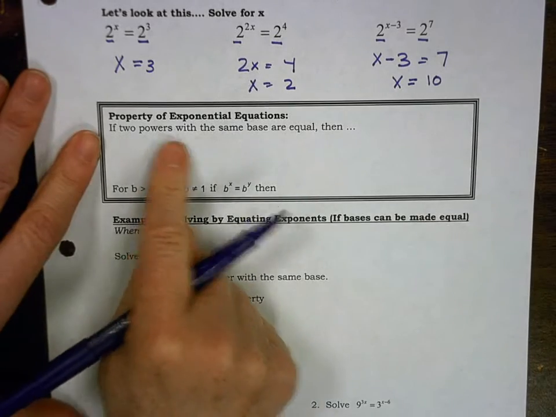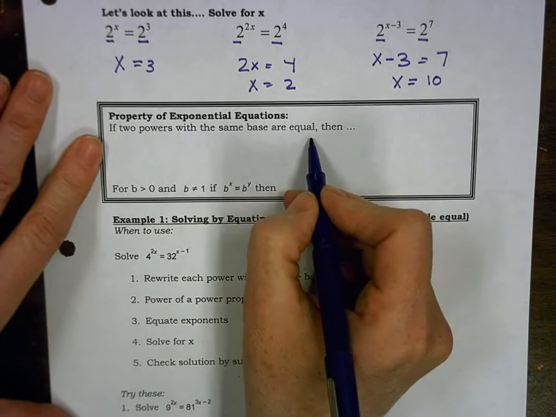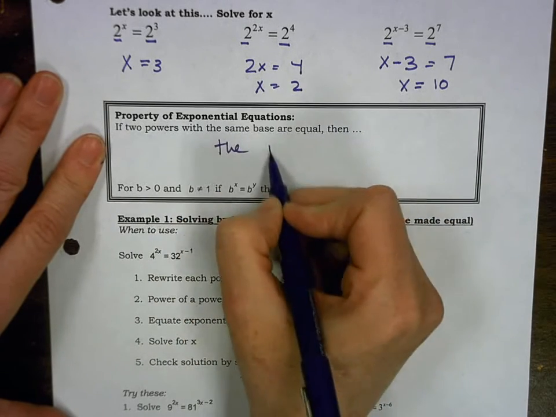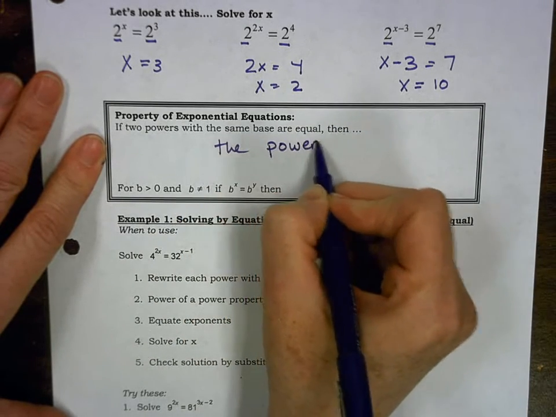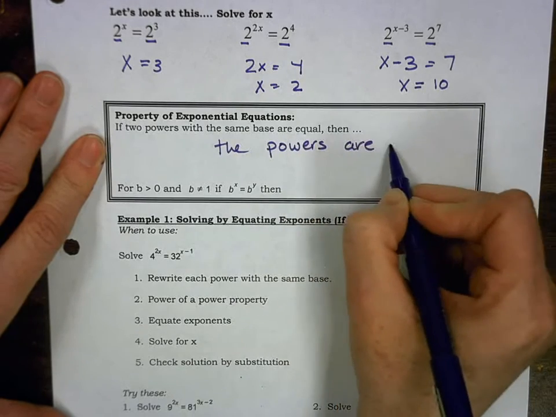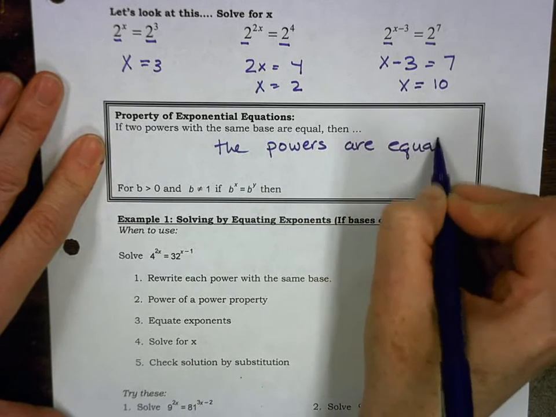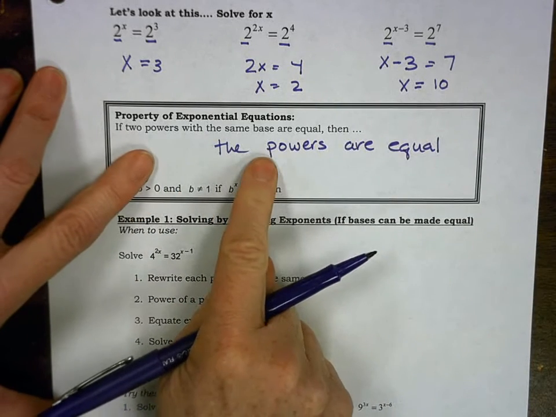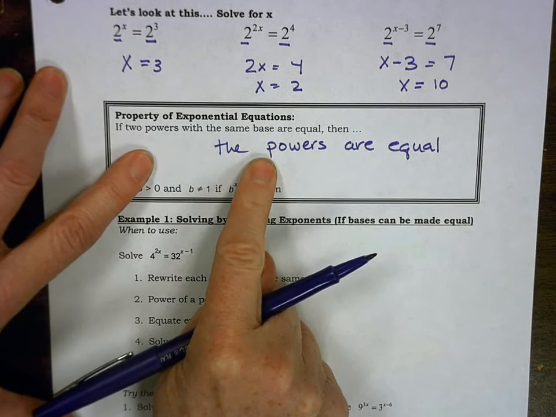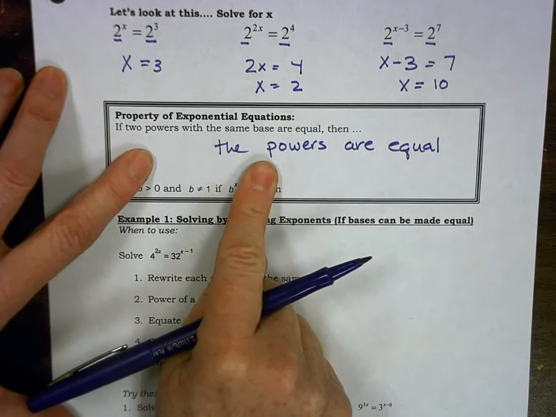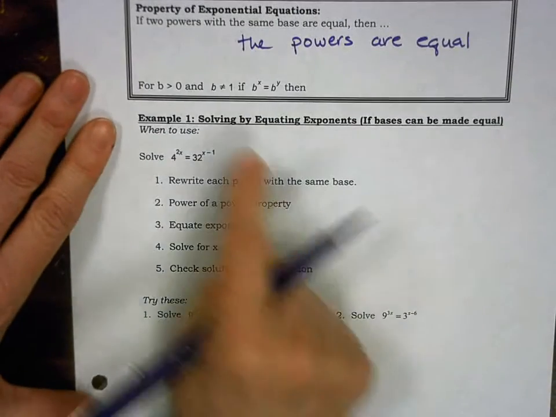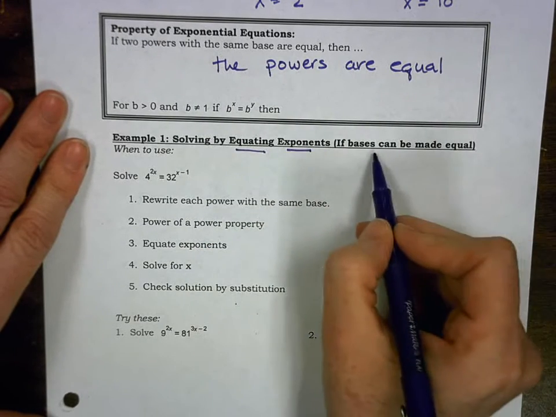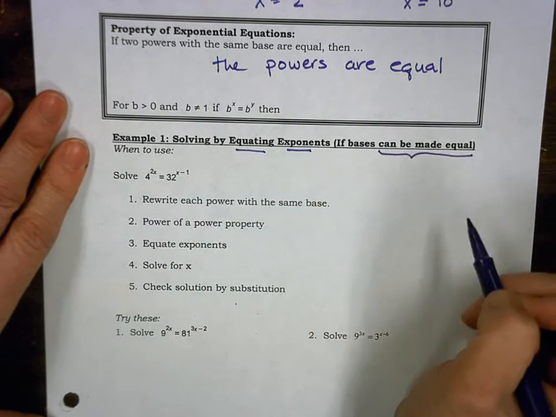If two powers with the same base are equal, then the powers are equal. If you can get equal bases, then you can set the powers equal to each other and solve. Okay, solving by equating exponents if the base can be made equal.